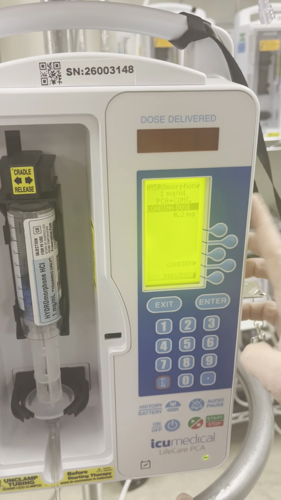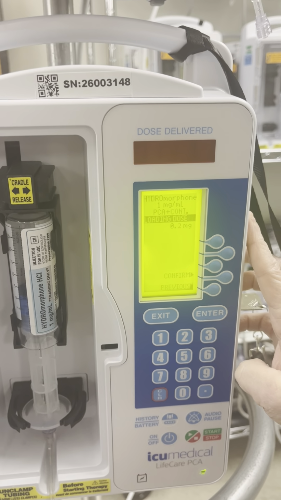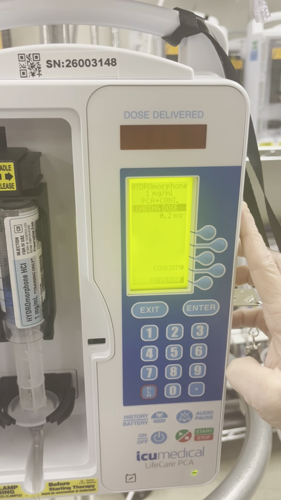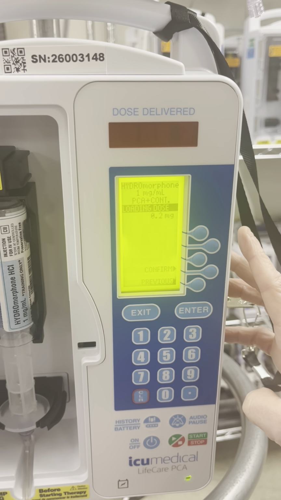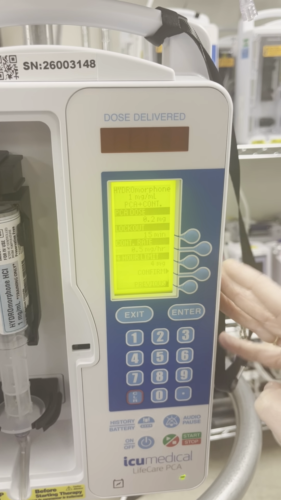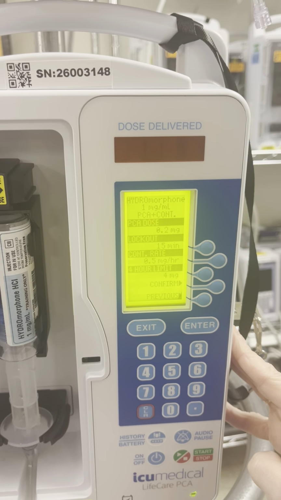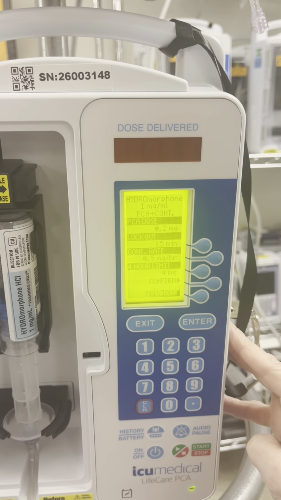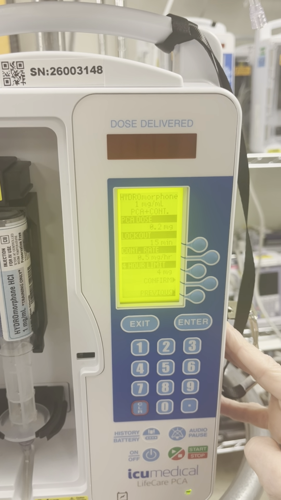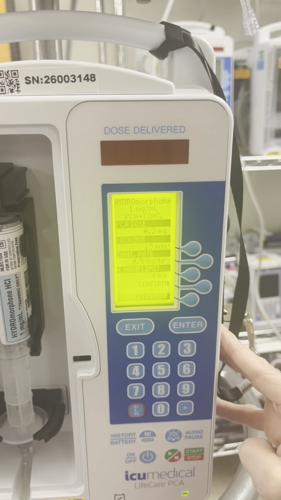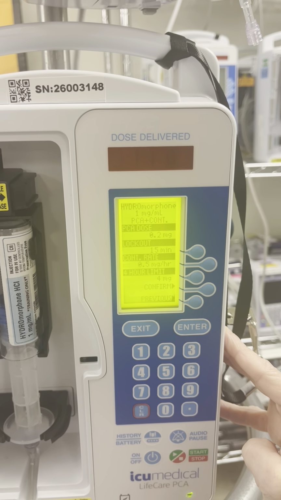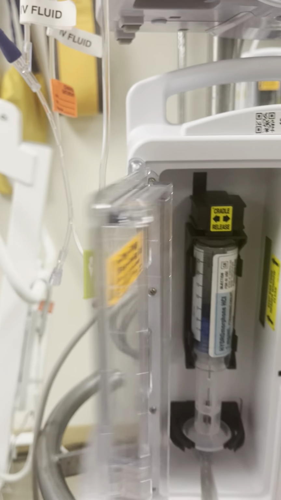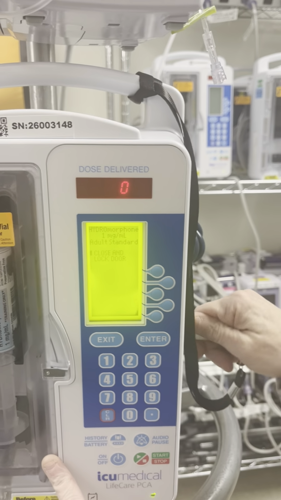All right, so now we have hydromorphone with the concentration on a PCA and continuous setting with a loading dose of 0.2 milligrams. If all that is correct, you hit confirm, and then it brings up your PCA lockout, continuous rate, and 4-hour limit. This is the double check that needs to be confirmed by 2 RNs when signing this off in Epic. Once you have your second RN friend confirm all that, you hit confirm on the pump, and then close and lock your door.